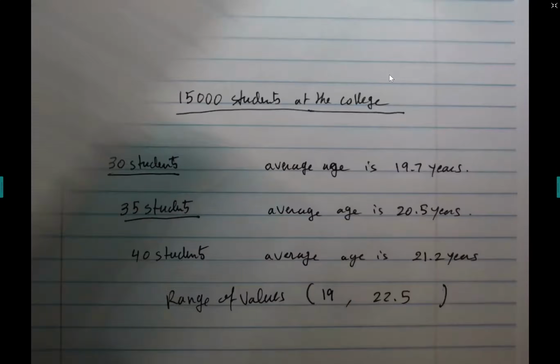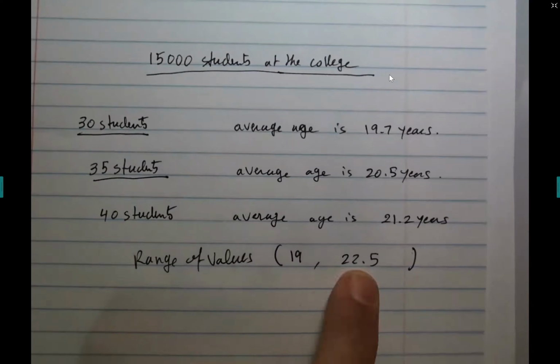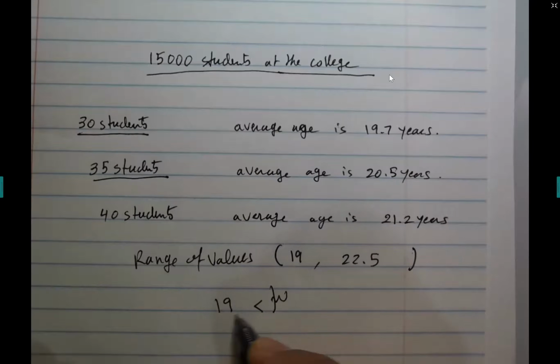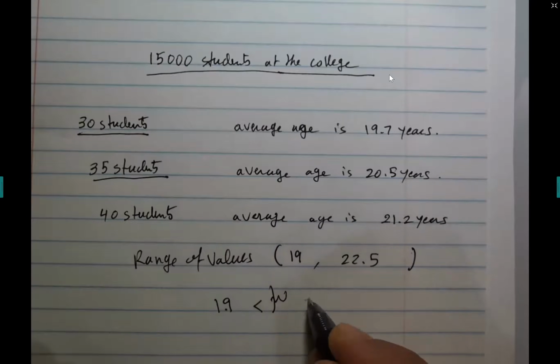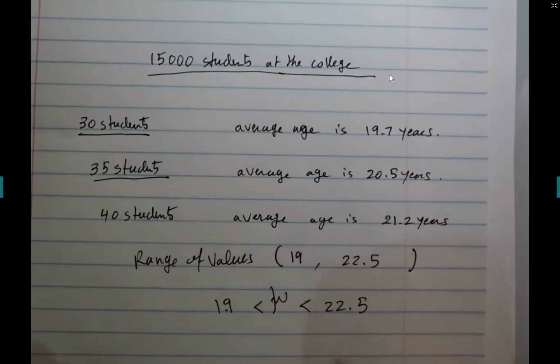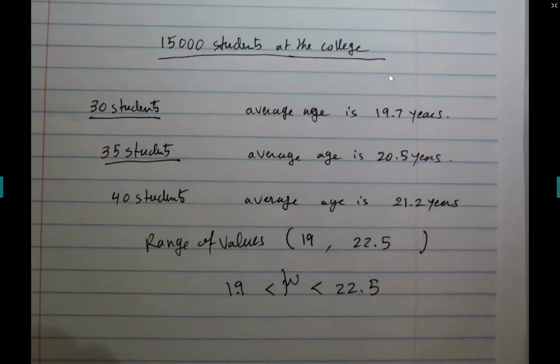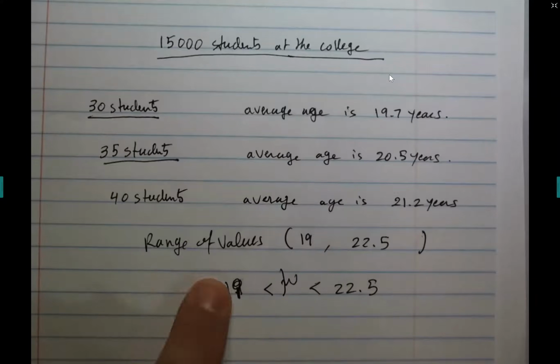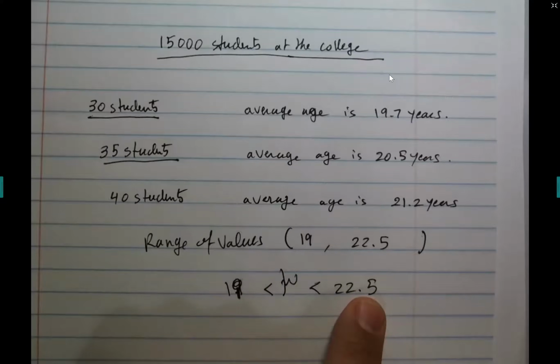And the same thing for the age. So the true mean age, I can put the mean here, could be as low as 19 or as high as 22.5. Now, which value from 19 to 22.5 is the true mean? I don't know any of those values in the range from 19 to 22.5.